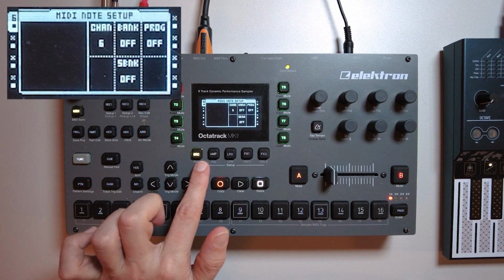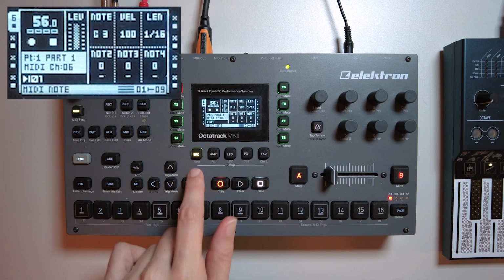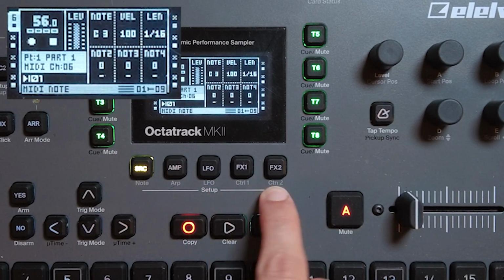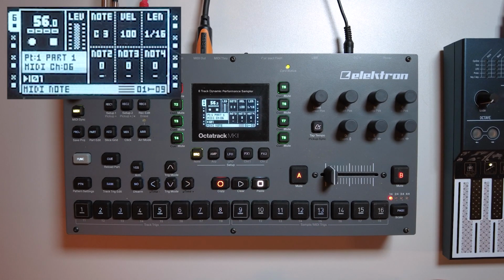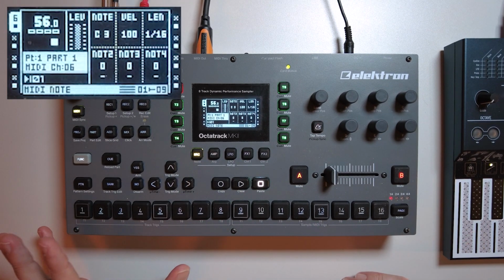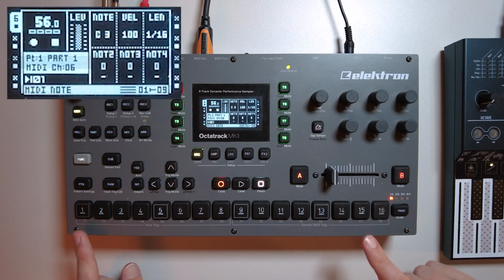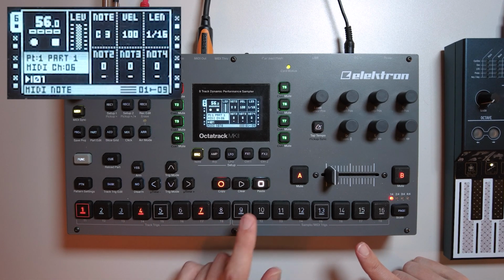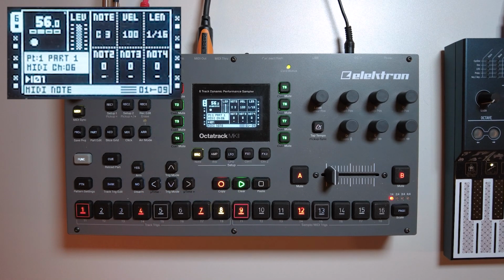Then let's go back out of this MIDI note setup menu, and then we have the regular note menu. You can see the menus in the MIDI section are labeled below the buttons for the menus of the audio section, and then you can start sequencing. You do this pretty much the same way you would on an audio track. I can press the record button here to get into step recording mode, and then I can enter some trigs, play this back. And we can hear the Microfreak playing.